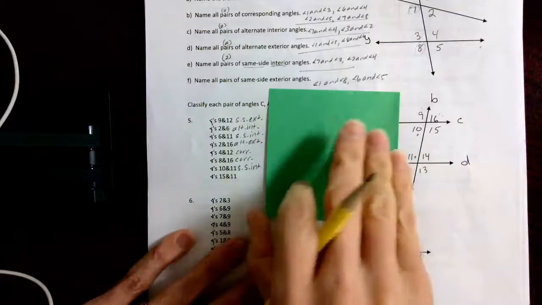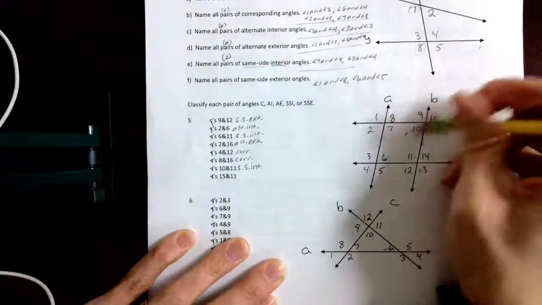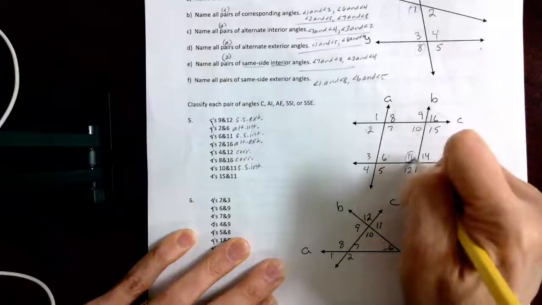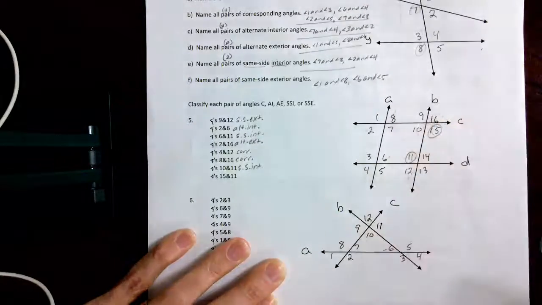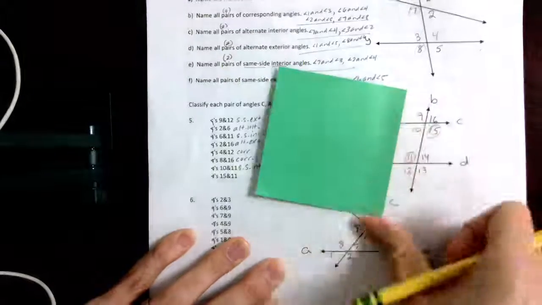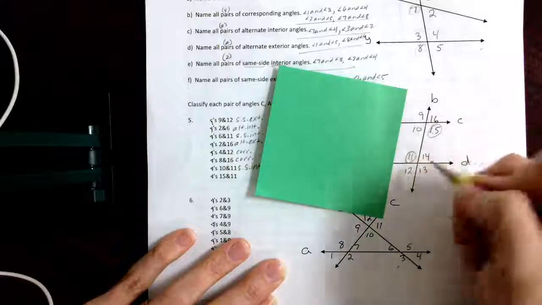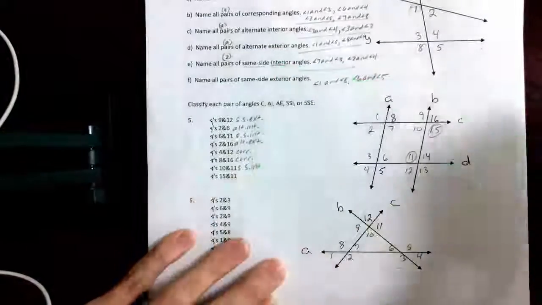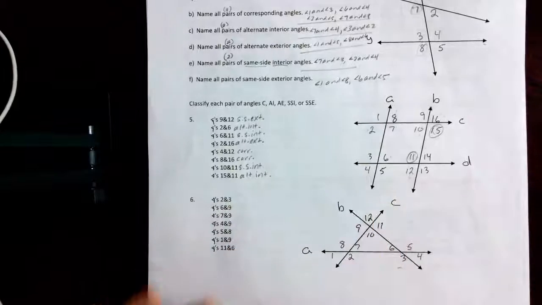The last pair that we have here is angle 15 and angle 11. So here's my angle 11 and here's my angle 15. They're both touching line B. That means I'm going to eliminate line A, and I'm going to say, are they interior or exterior? They're inside of the two lines. They cross the transversal. These are called alternate interior. And that's where we stop for today.